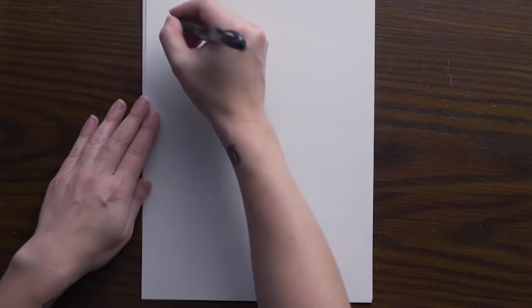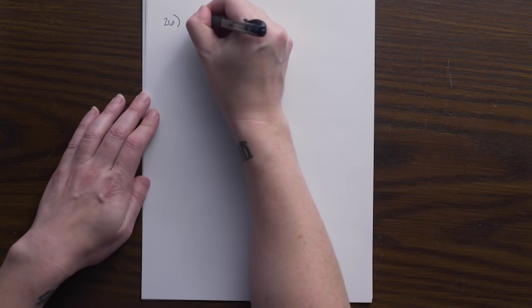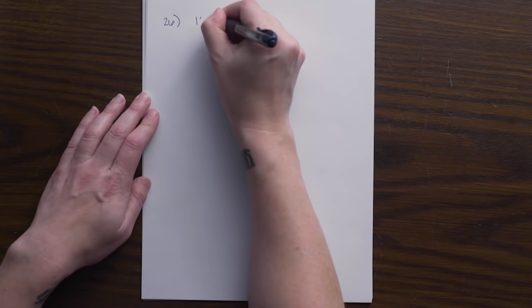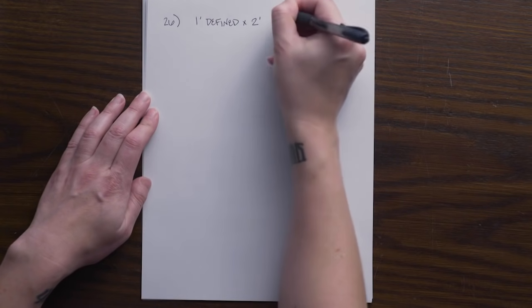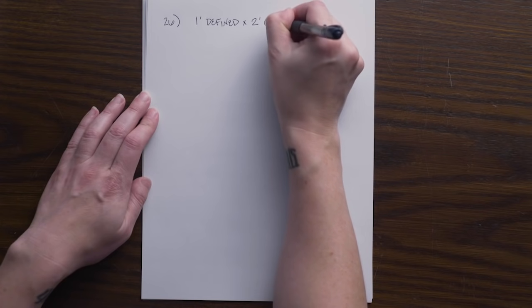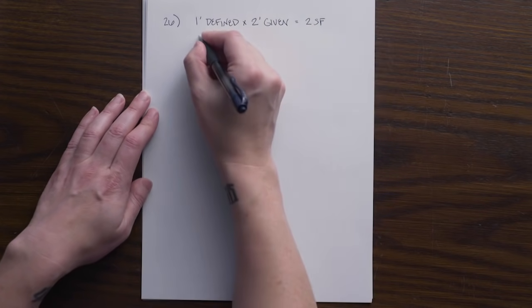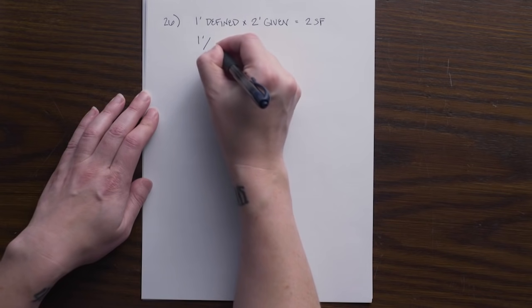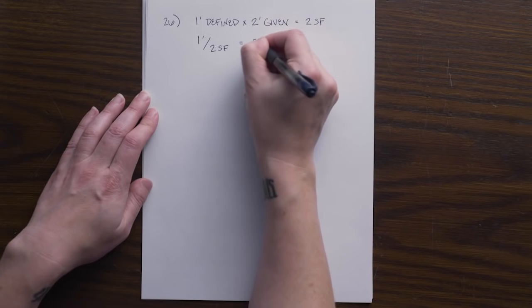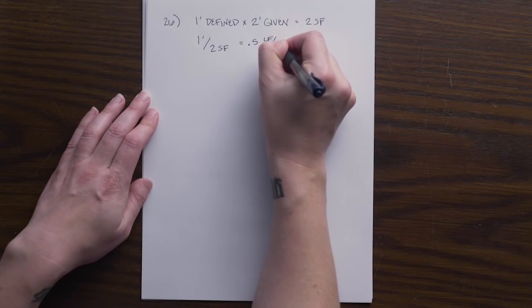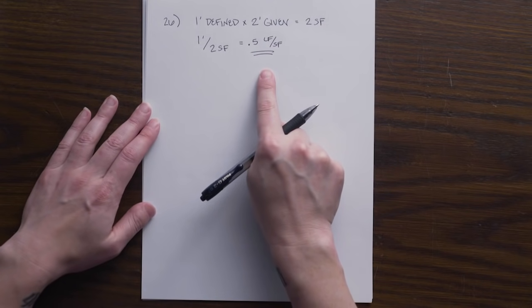So in number 26, if we are looking at a 1-foot defined section times our 2 foot of given spacing, we again have 2 square feet. So our 1 foot divided by our 2 square feet means we have 0.5 lineal foot per square foot. So this is going to be our answer for number 26.